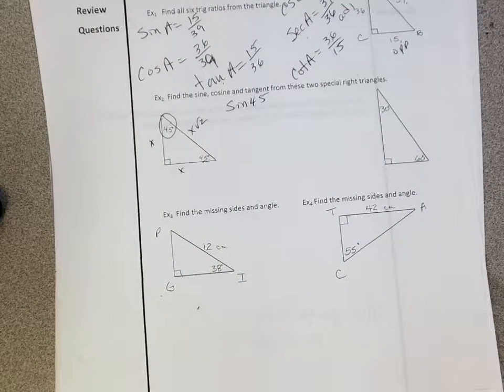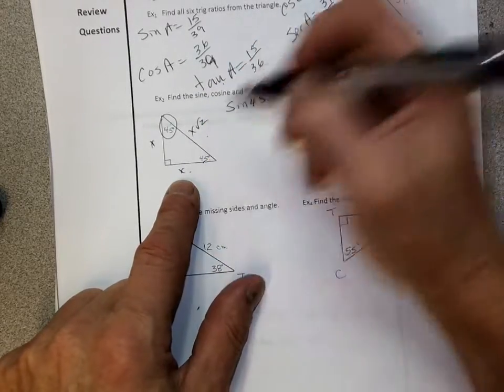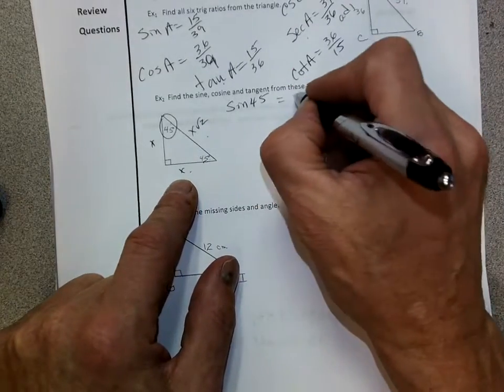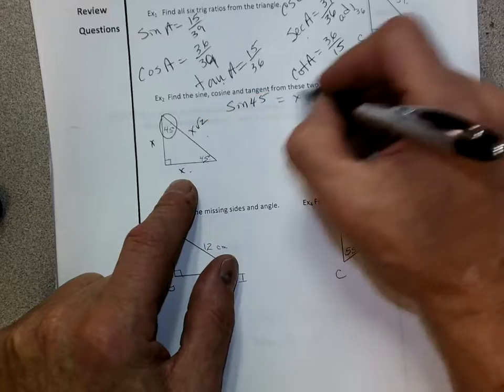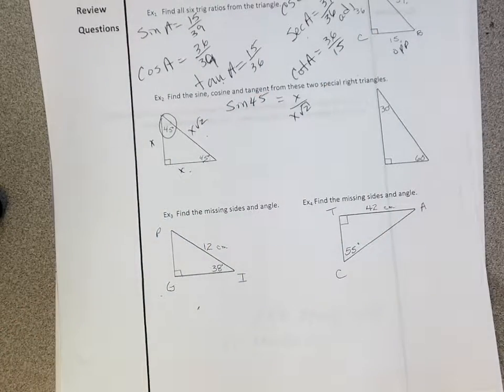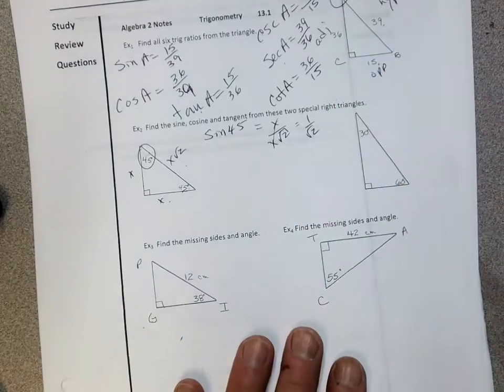So sine is the opposite, right? Opposite would be the x over the hypotenuse, right? Hunter's going, yeah, I know this, right? We learned this last year, didn't we? So if I have x over x square root of 2, I could probably do a little algebra and cancel the x's, couldn't I? Heck yeah. So if I cancel the x's, I'm left with a 1 over the square root of 2, right?